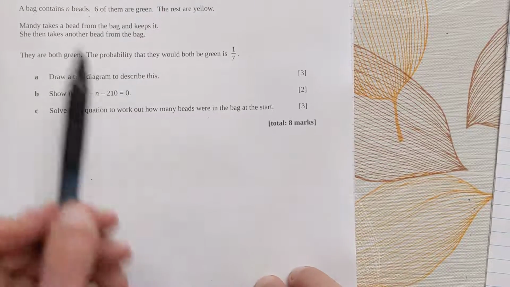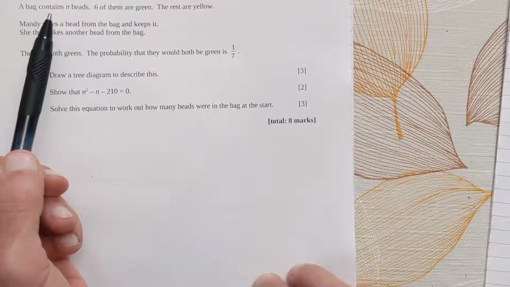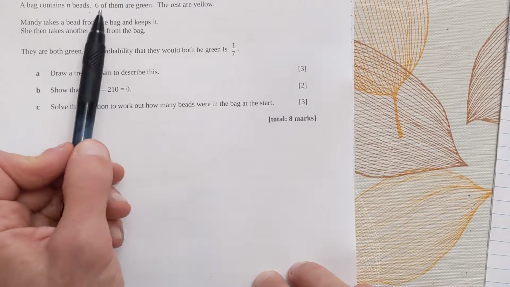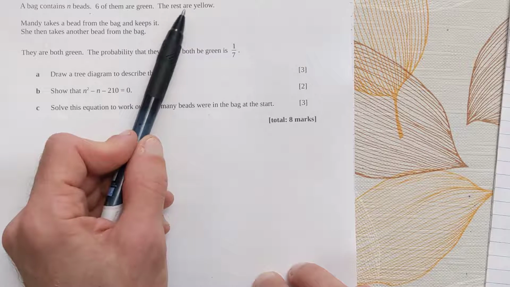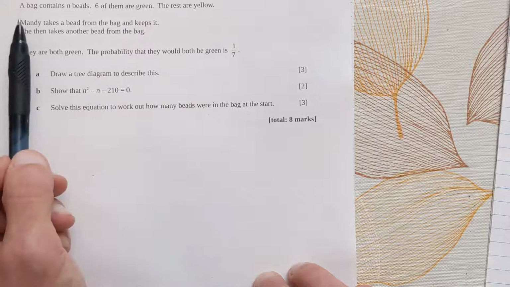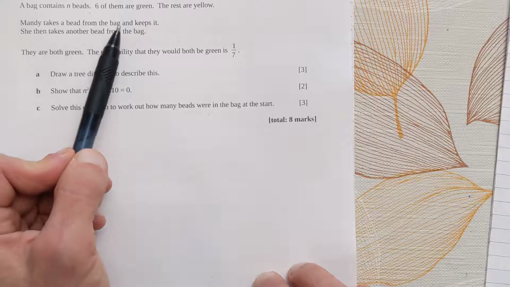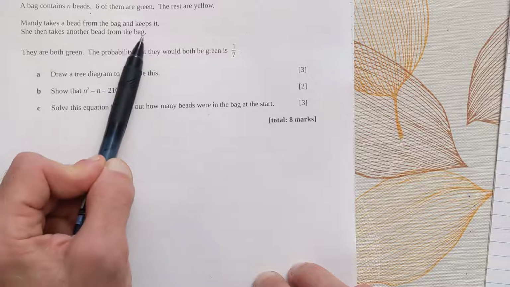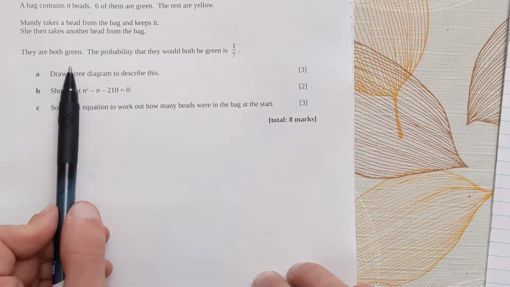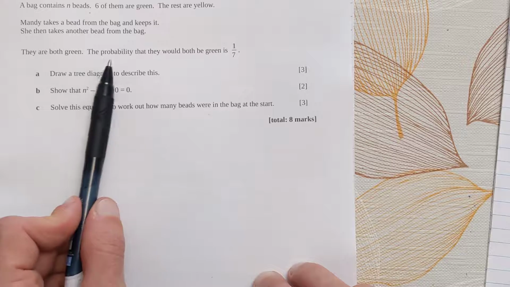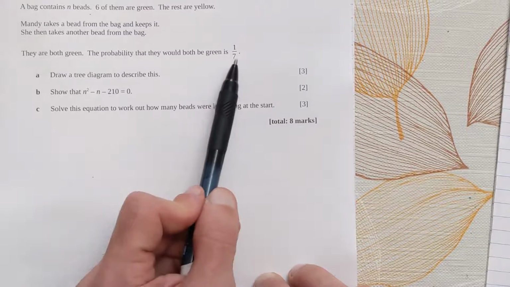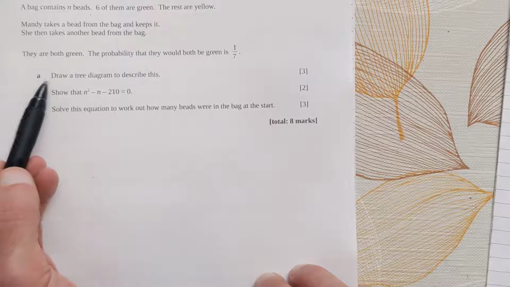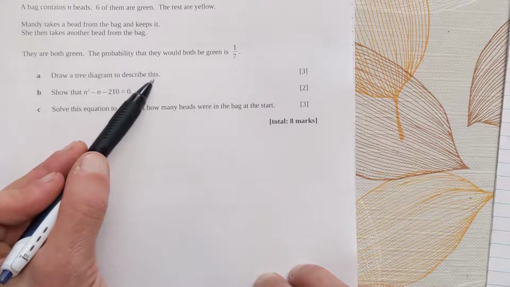Here is a more difficult than usual GCSE type question, which reads, a bag contains n beads. 6 of them are green, the rest are yellow. Mandy takes a bead from the bag and keeps it. She then takes another bead from the bag. They are both green. The probability that they would both be green is 1/7. And part A says, draw a tree diagram to describe this.